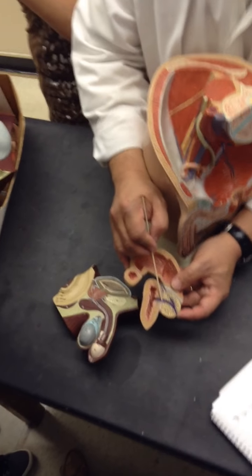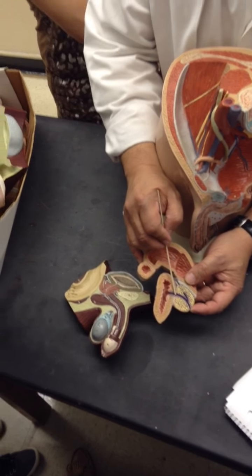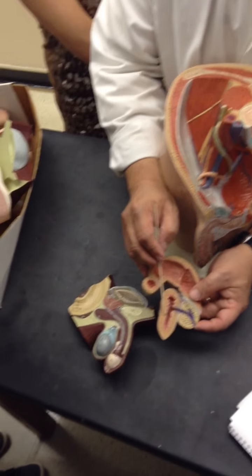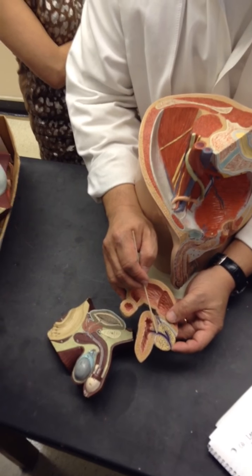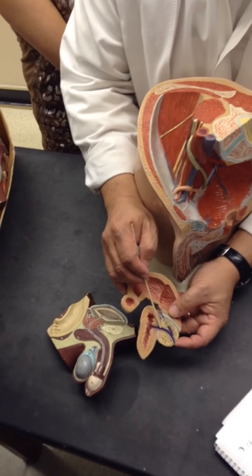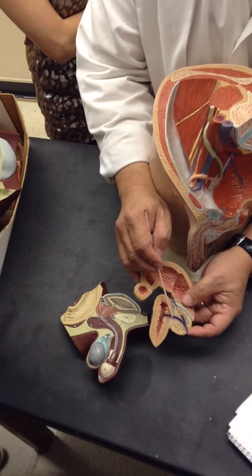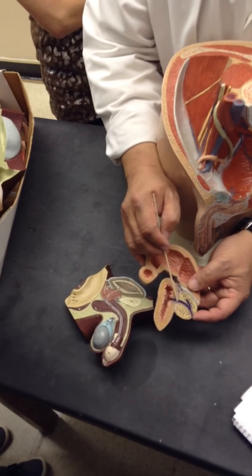The urethra serves as part of the urinary system, which allows urine to leave the urinary bladder, but the urethra is also a tube that allows the semen to flow out.